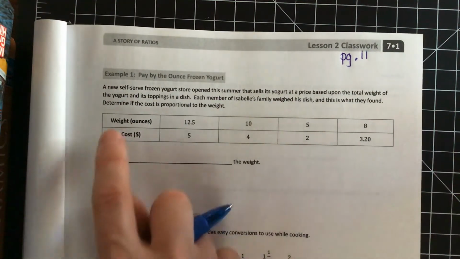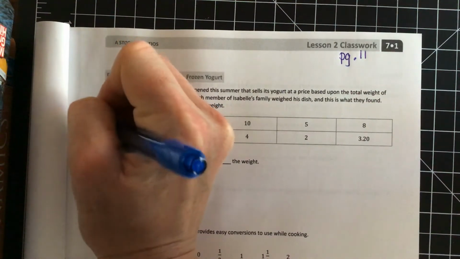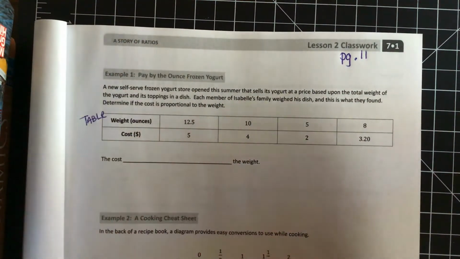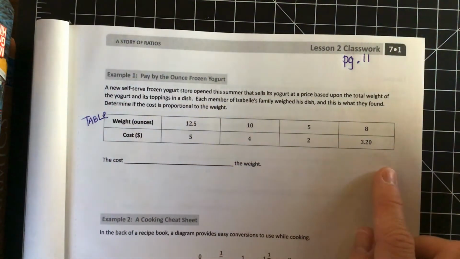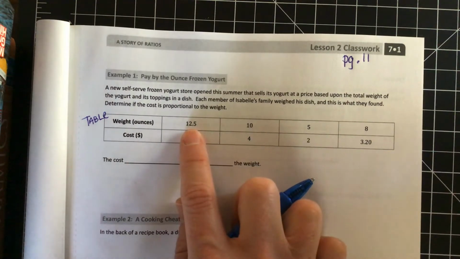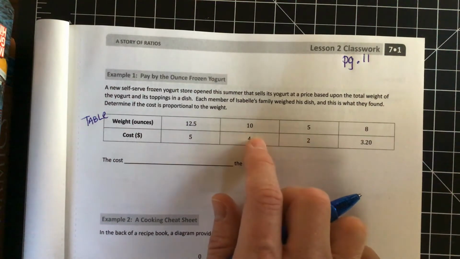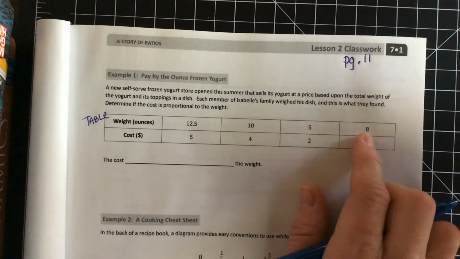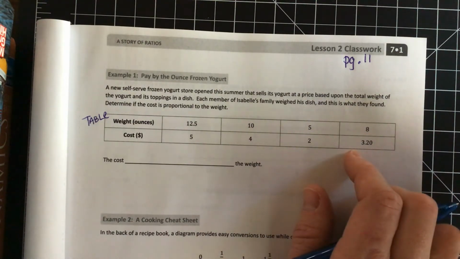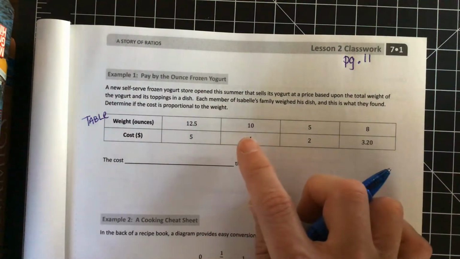So basically what you are seeing is the weight on the top of this table, and this is a table. It's one of the ways that we can show proportions. It's one of the tools. And then the cost is on the bottom. So if you have 12.5 ounces, it's $5. 10 ounces, it's $4. 5 ounces, it's $2. And 8 ounces, it's $3.20. So what you are ultimately asking is, are these proportional?